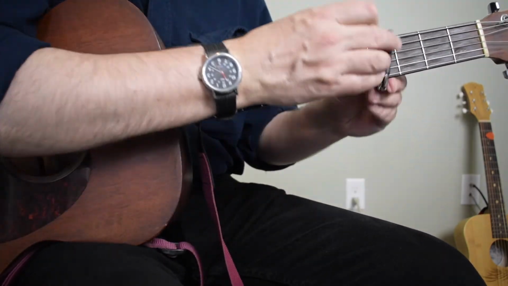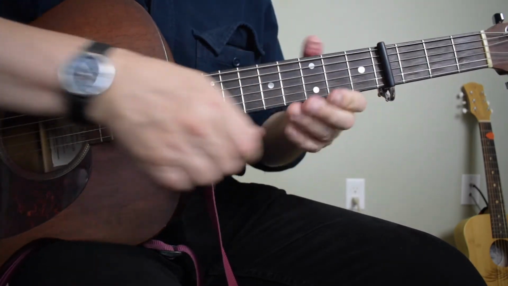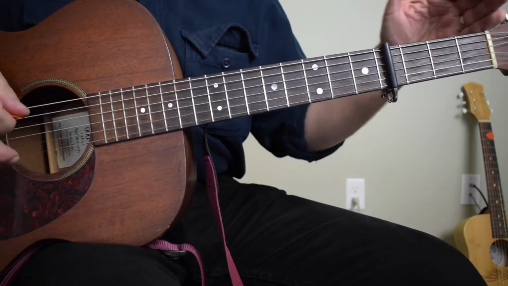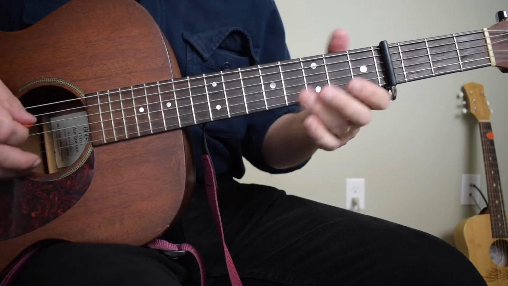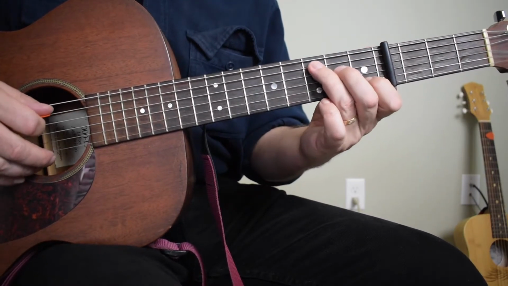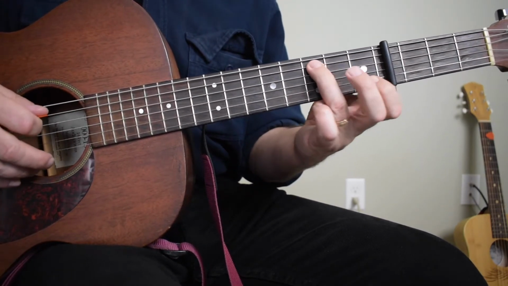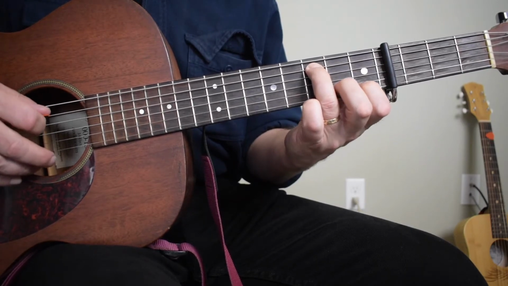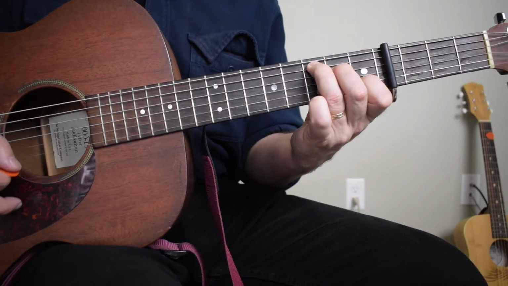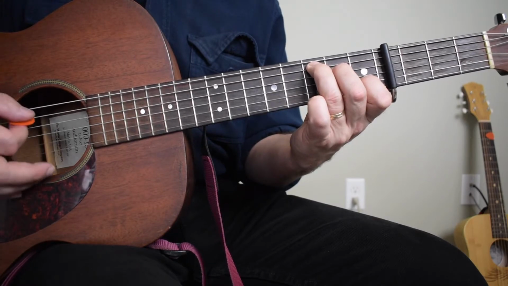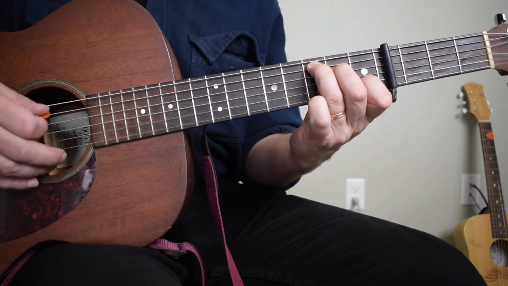Let's give that a shot. So, like I said, the capo is a replacement for the nut. We just shortened our guitar by 4 frets. Now I'm going to make that C shape again with my 3rd finger on the 7th fret. And lo and behold, we get an E chord. We're now playing an E chord.